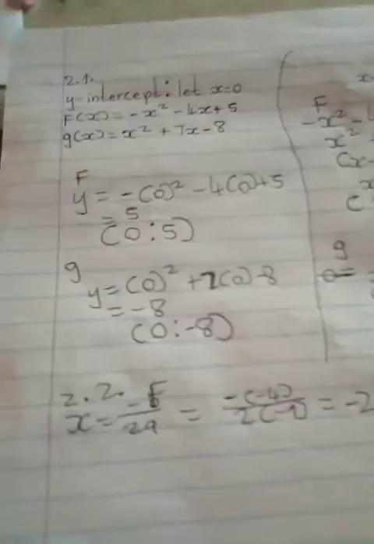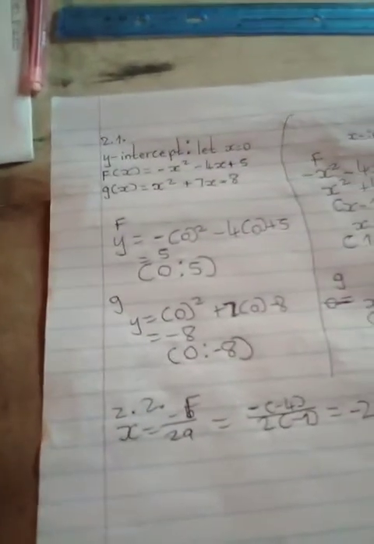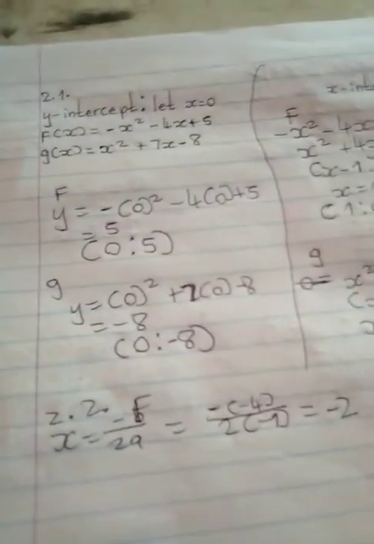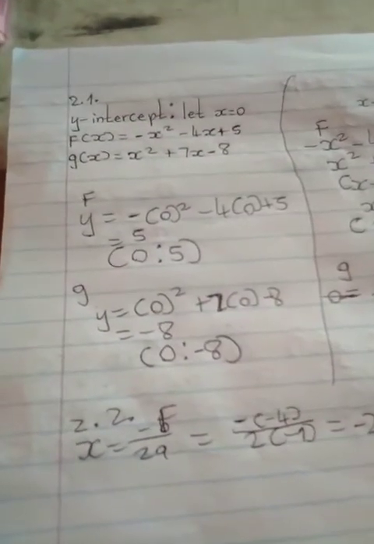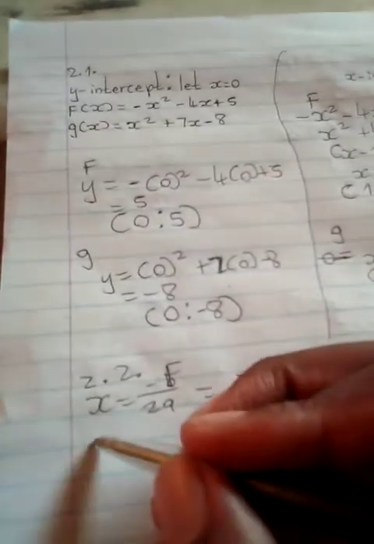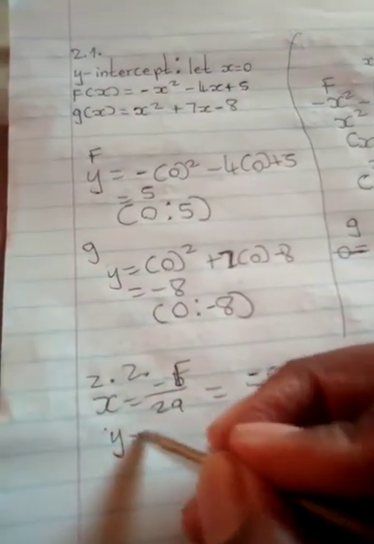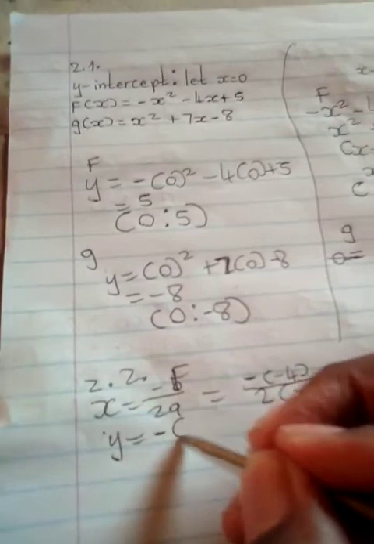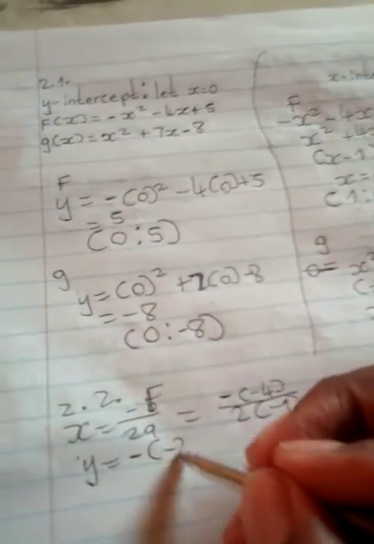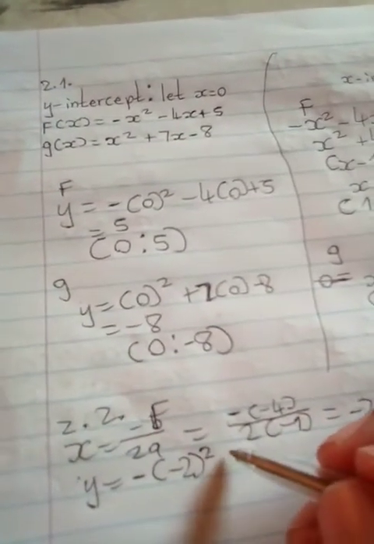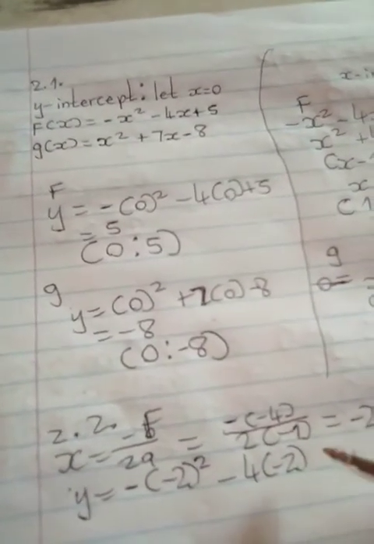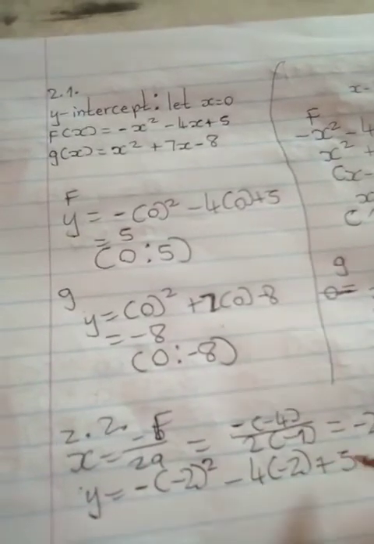Let's find the y value. What is the y value when x is equal to -2? In your original equation, you just put -2 where you see x, like this. y is equal to minus (-2) squared minus 4 times (-2) plus 5.